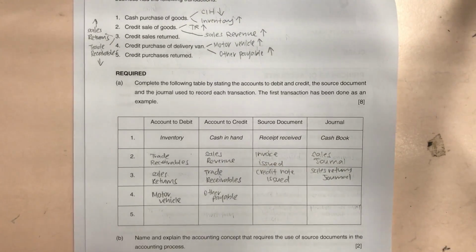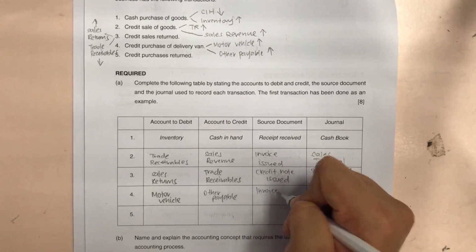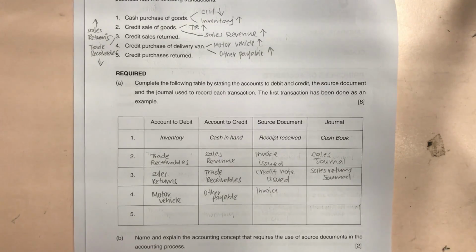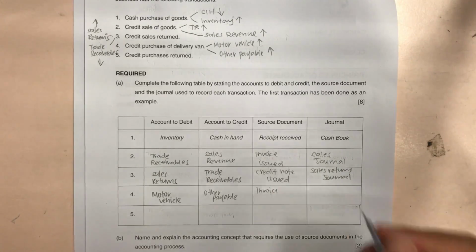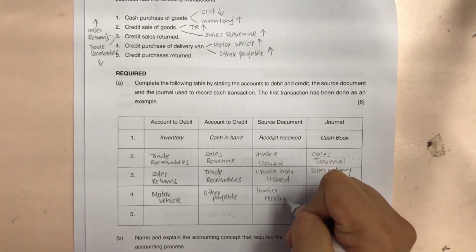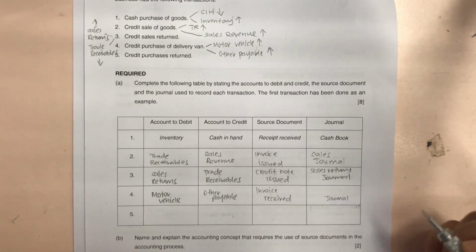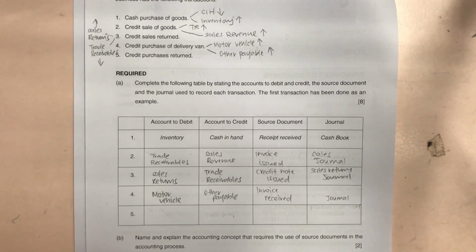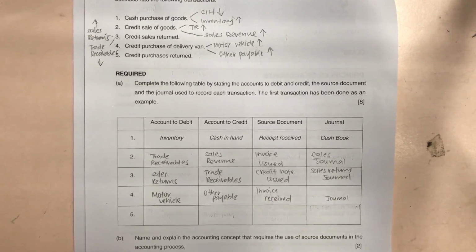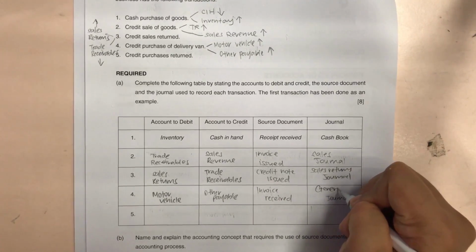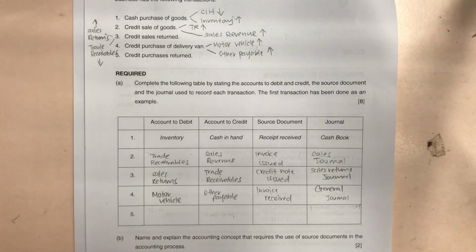Okay, once again, this is a credit purchase. So every time it's a credit purchase, I know it's an invoice. And because I am the one buying, I do not issue an invoice. I will receive an invoice. Okay, now my journal here cannot be purchases journal because this is not goods. It has to be my general journal. The purchases journal is only when I purchase goods inventory on credit.